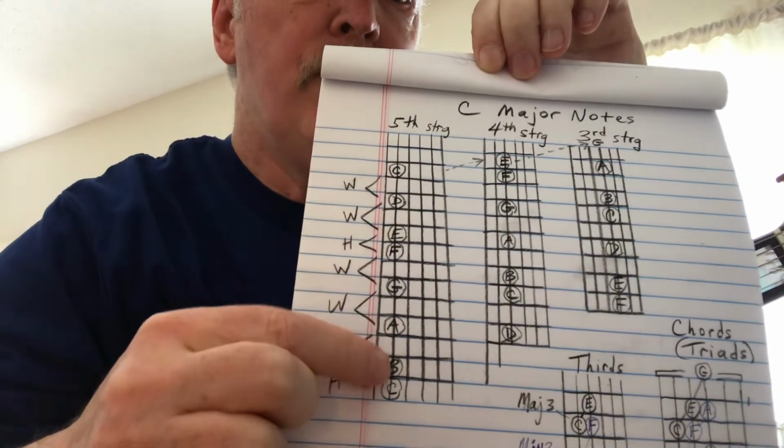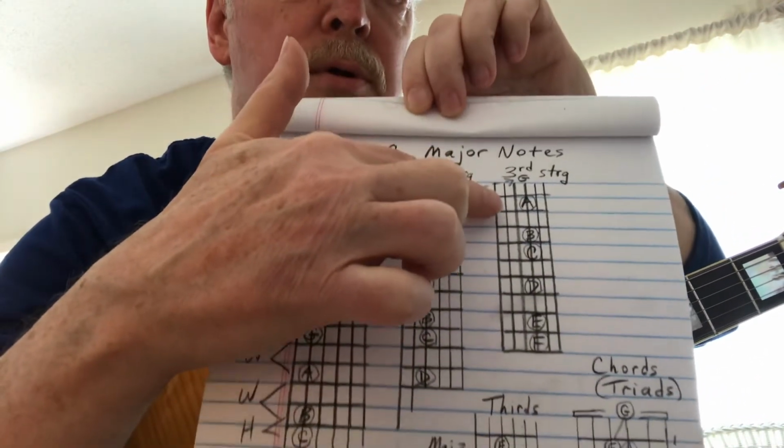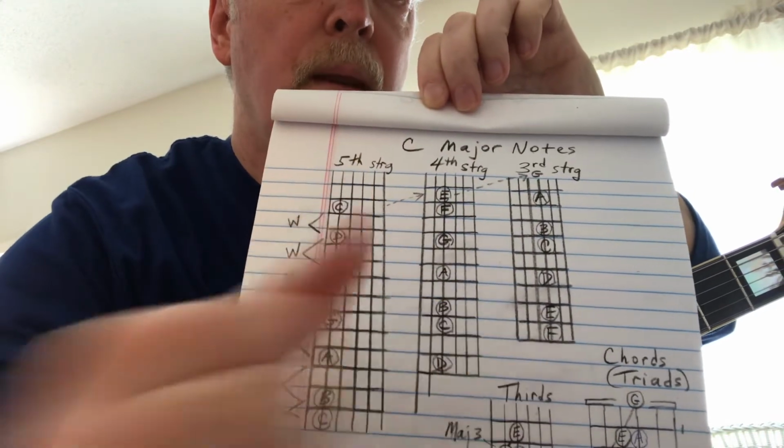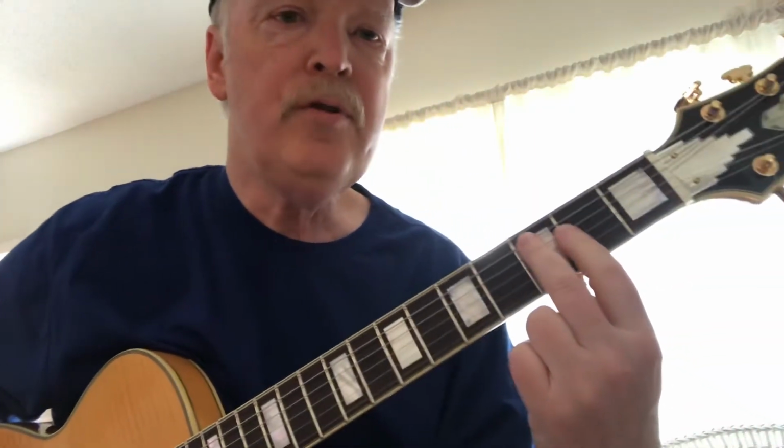C major notes on the 5th string, C major notes on the 4th string, C major notes on the 3rd string. Now, let's look at what happens when we play two of the adjacent strings together. So on the 5th string we had C, and on the 4th string we had E.